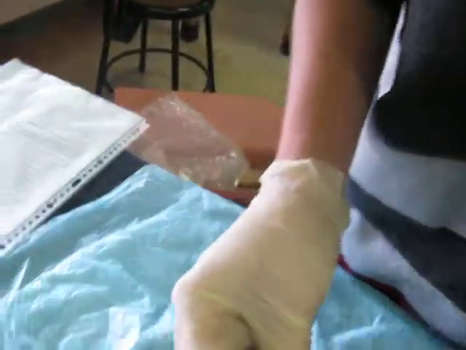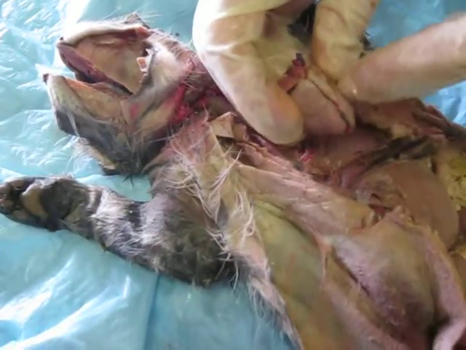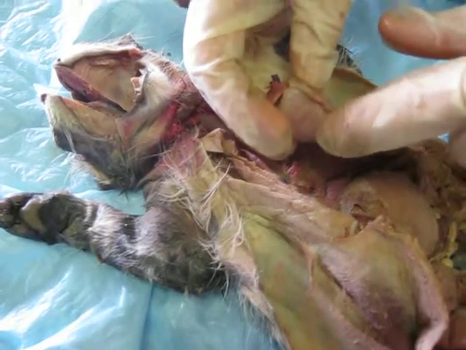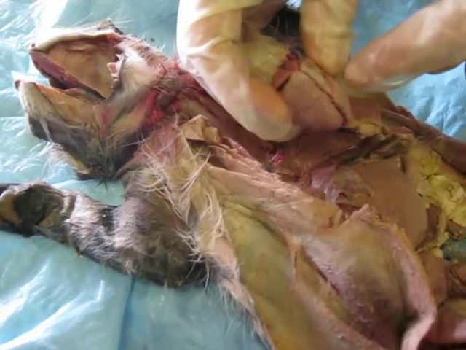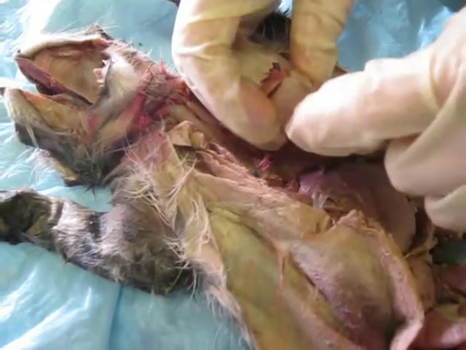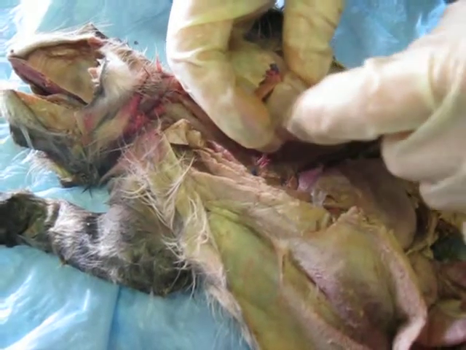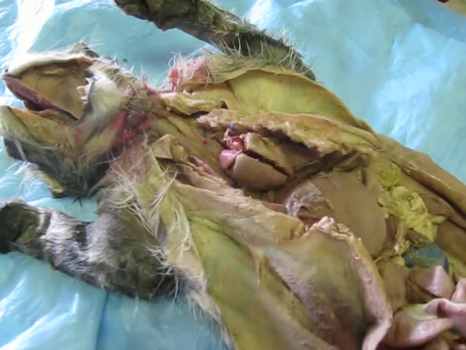Here is the right atrium. On this side, it's that red right there. The left atrium is on this side, and then the left ventricle is on this side up here, and the right ventricle is on this side right here. And that is my cat. Sweet.